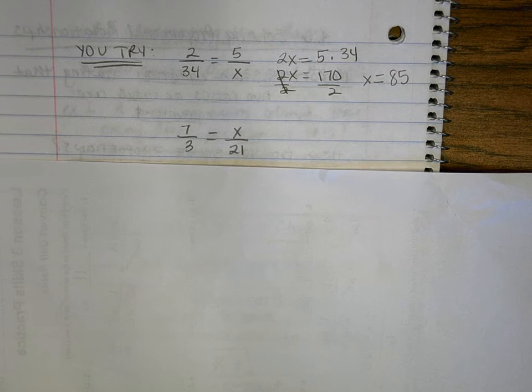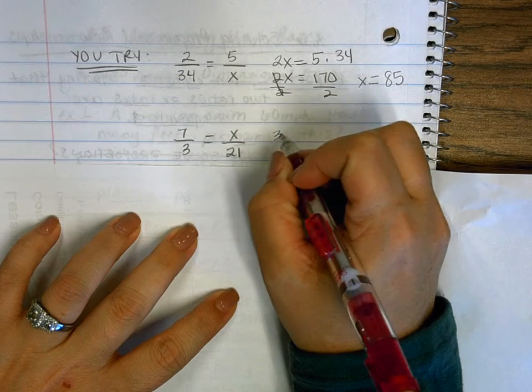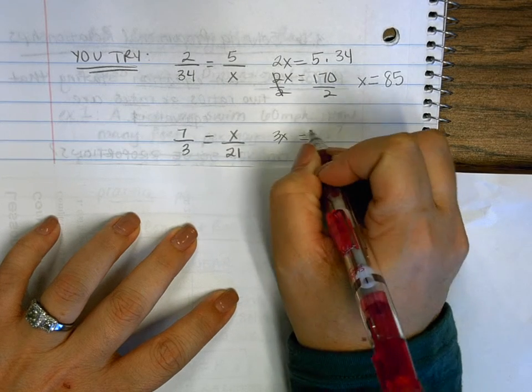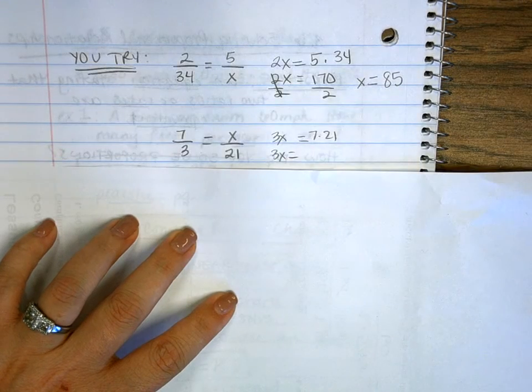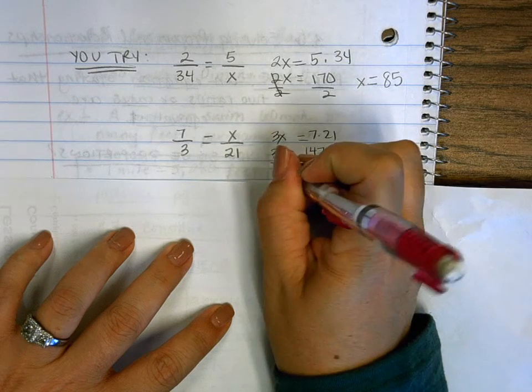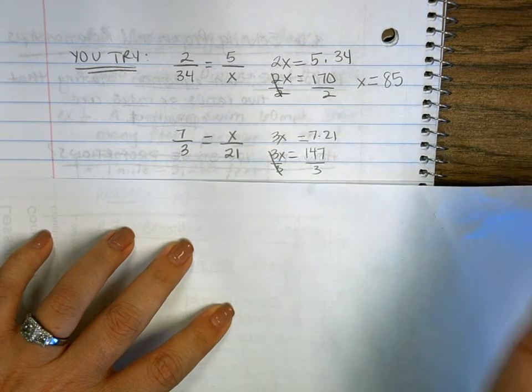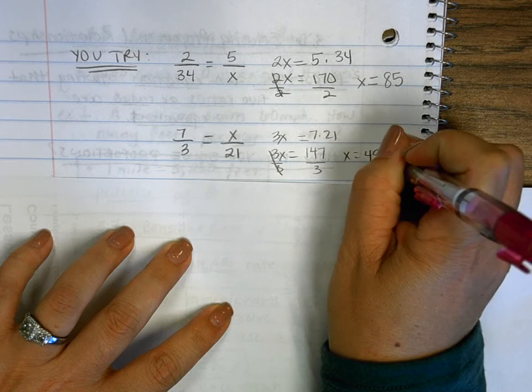Okay, Lindsay, what'd you get? I got 49. No, you're right. That's what I got. Yeah, you're right. So what you do is you do 3 times x, so that's 3x, right? Equals 7 times the 21. So now I have 3x equals 147. Then you divide both sides by 3. Cross that one out. That makes a 1. So x equals 49.